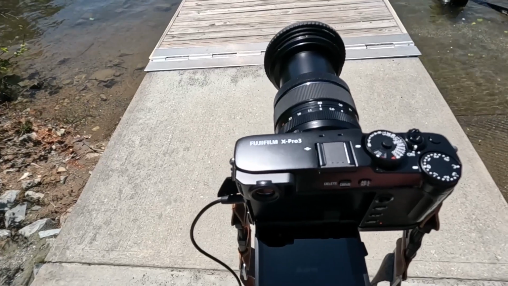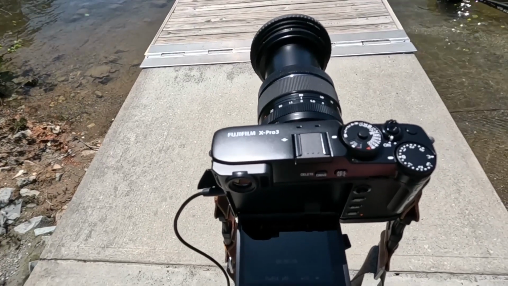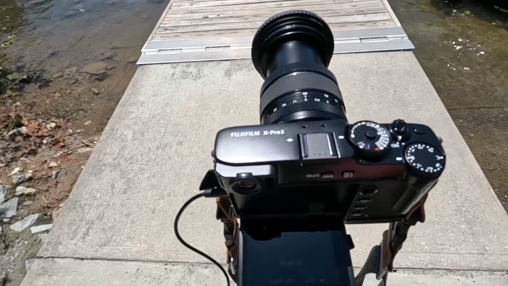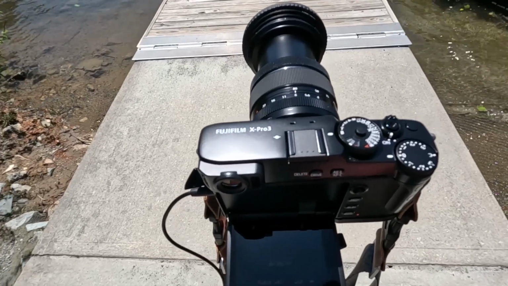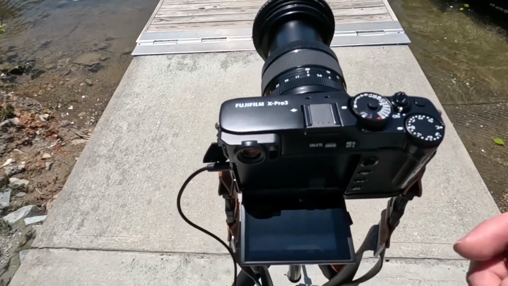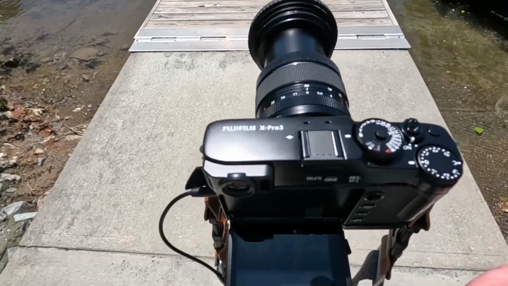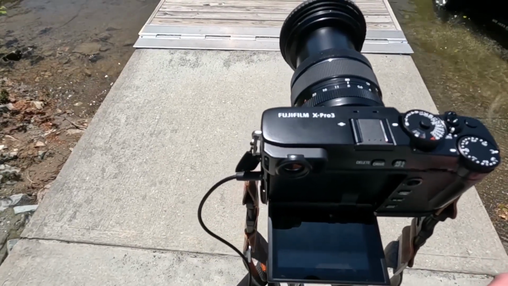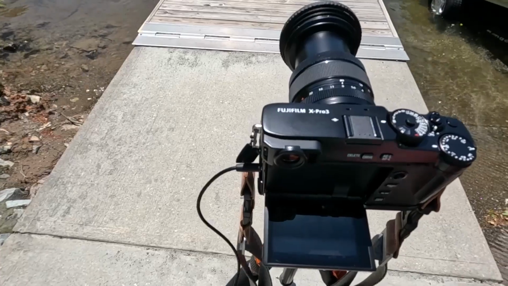All right, so we did a 10-second exposure there, and we're just waiting for the camera to finish processing the image and save it to the memory card, and then we'll be all set there. And I'll show them to you later on when I'm back at the house on my computer, so that you can better see them for yourself.